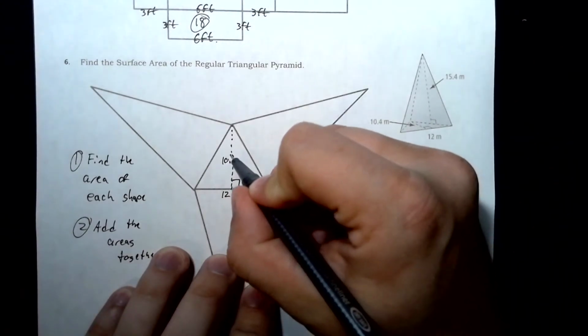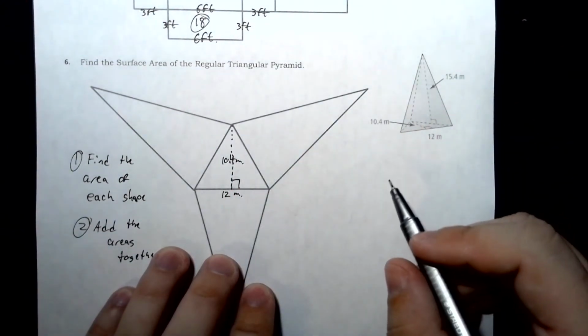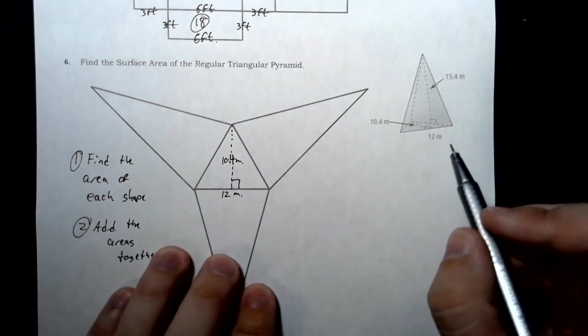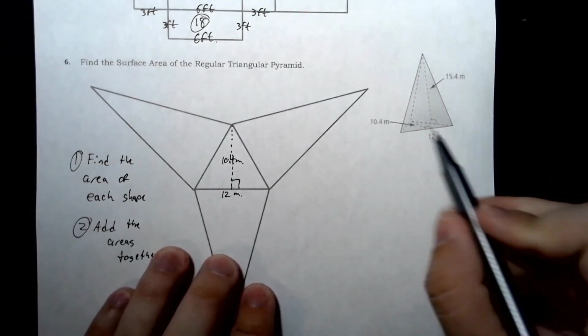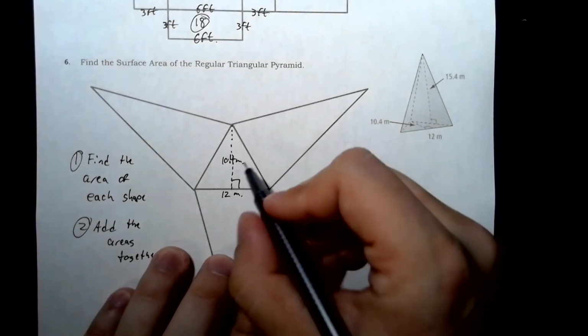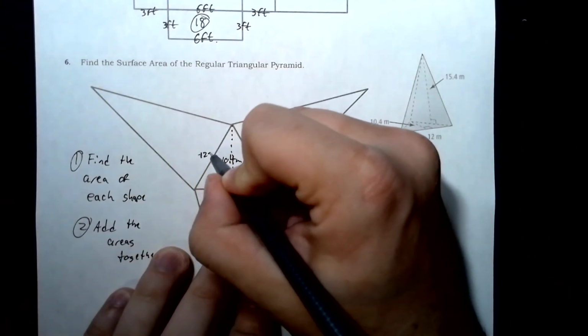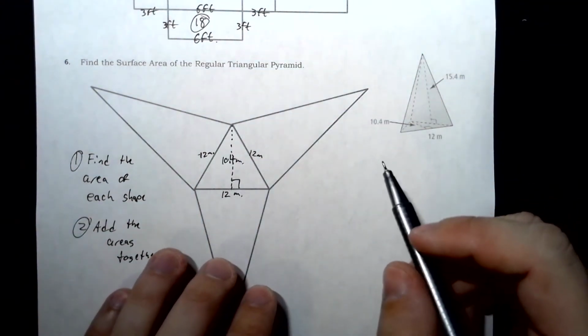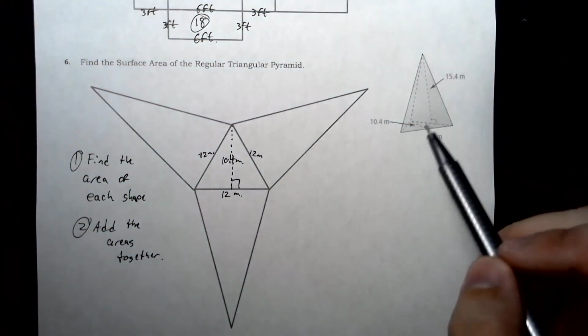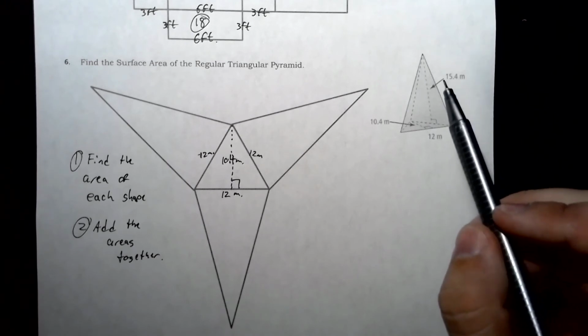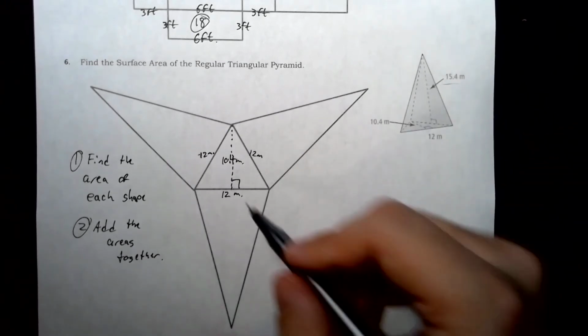So 10.4 meters. Okay? And then it didn't tell us the base of these triangles down here on the bottom, so we're going to assume all of these sides are 12. Okay? Now we need the height for these big triangles. The height of them are all 15.4. It says it right there.